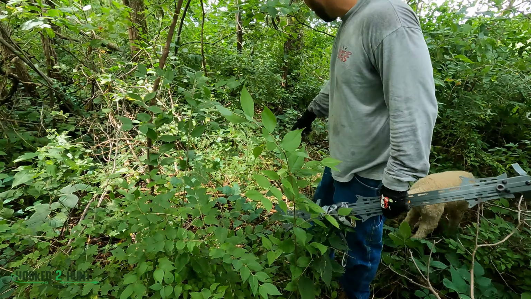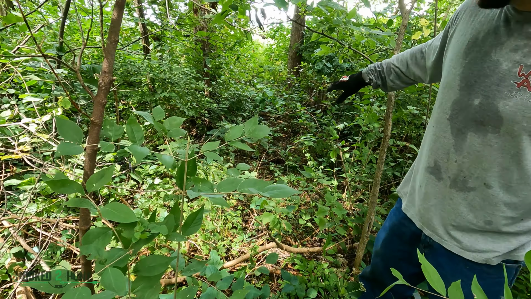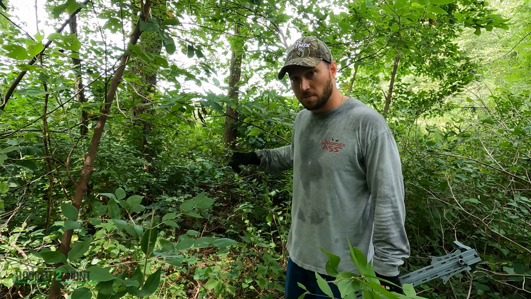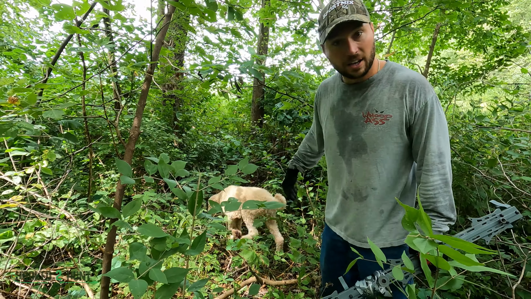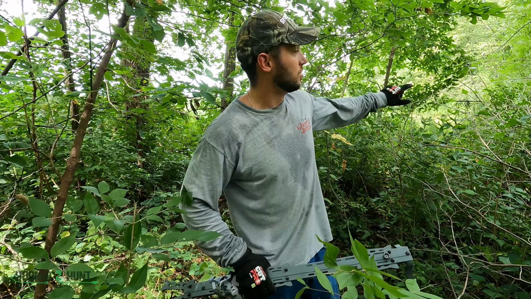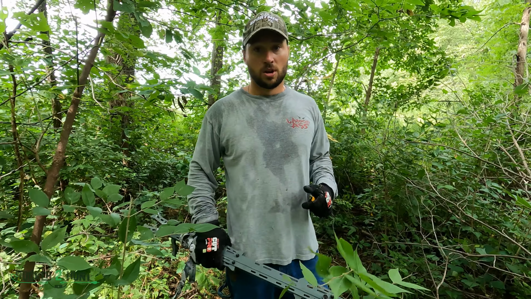I put this branch here and a few others as a little bit of a deterrent for the deer to go up and go this direction, because I don't want them coming in here. I don't want them to smell my scent. So this looks about perfect. It's enough I can get through here quietly, and hopefully enough to keep the deer using the path that I cleared much clearer over here. So we should be good.